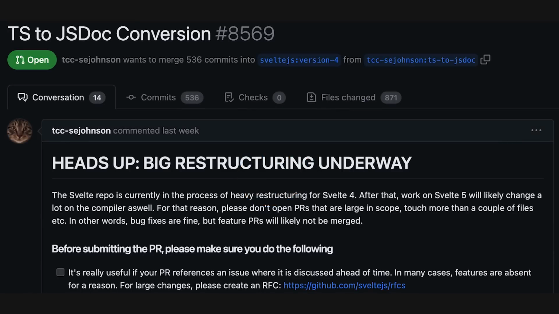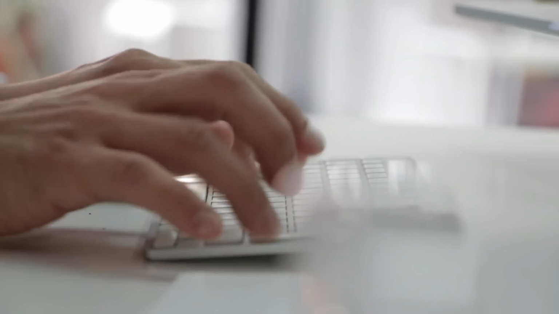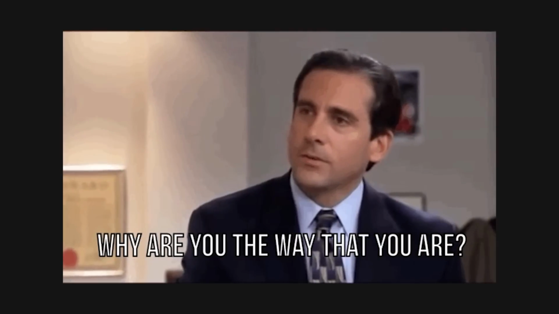Svelte is getting rid of its TypeScript dependency and is rewriting its entire codebase in plain old JavaScript. Wait, what? For good reason, people got riled up when they heard the news. Complain as much as you want about the front-end world, but one thing is certain. The JavaScript ecosystem will never ever cease to amaze you.